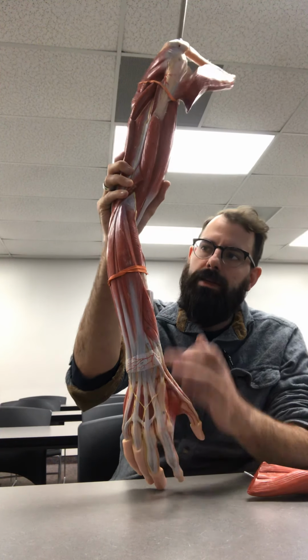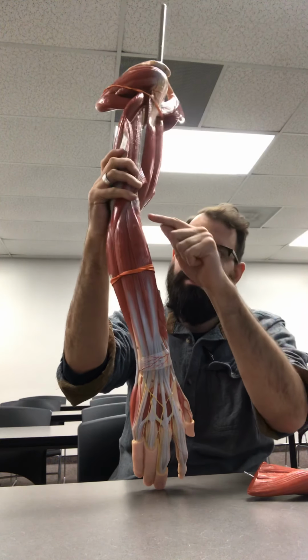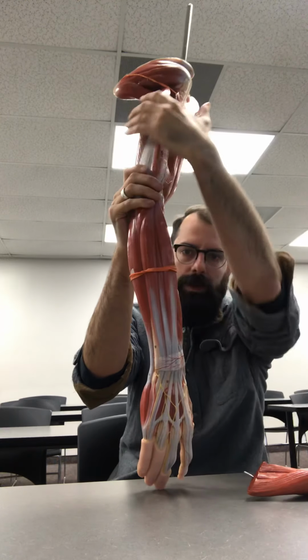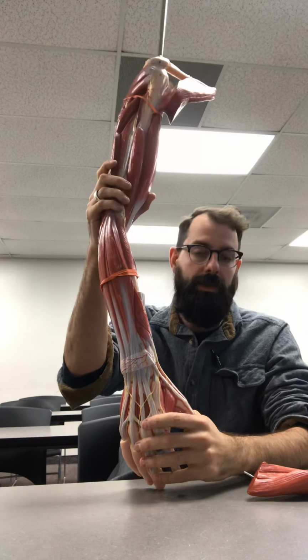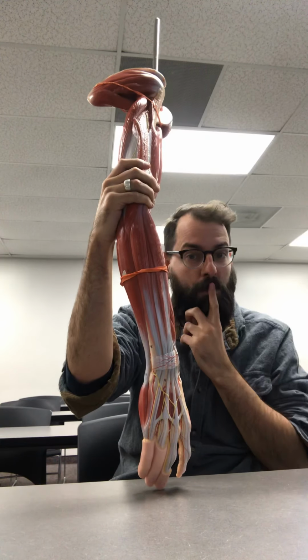It's number 80 on the key, but the 80 is right here. But don't forget that this territory is quite extensive. Okay, extensive, and it innervates extensors.